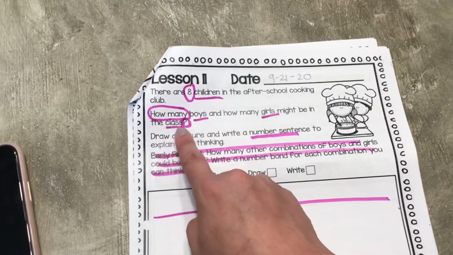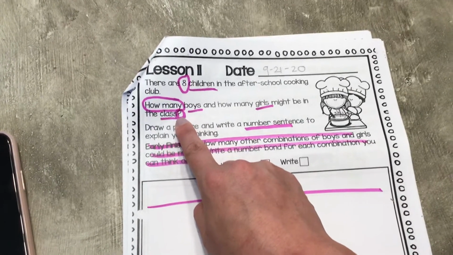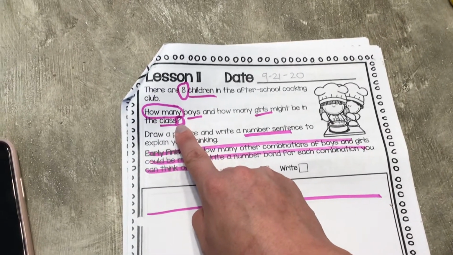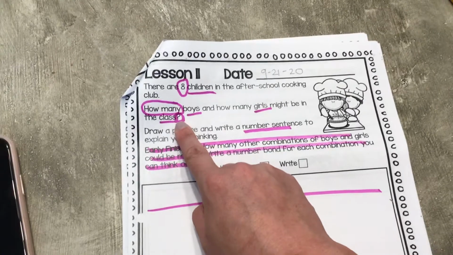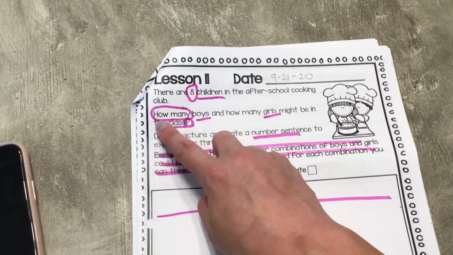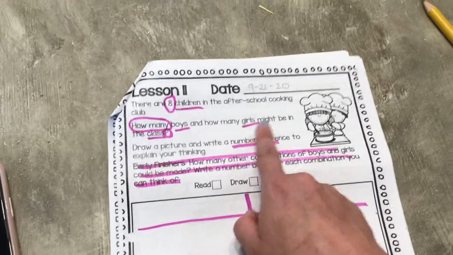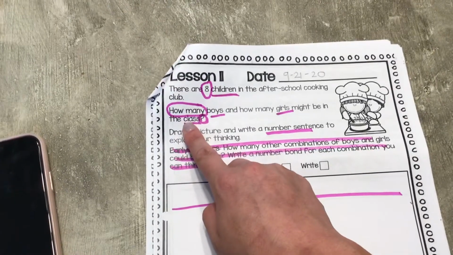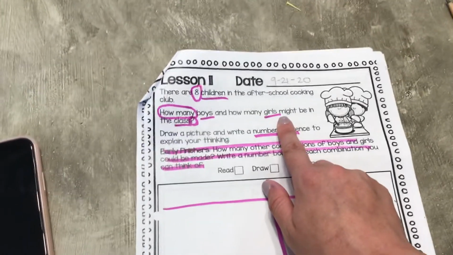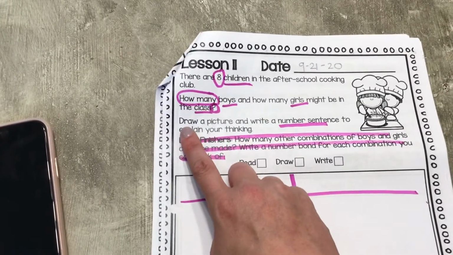Next, we're going to move on to our question. Remember, the first thing we do is always circle the what? What do we circle? Question mark. You're right. Okay, there's something else really important that we always circle. I tell you every single time you do a word problem, we must circle this. What is it? How many? You're right. So what they want to know is how many boys and how many girls might be in the class. Okay? So if we want girls and boys, what do you think we're going to have to do? I want you to put that in your brain and start thinking about what we're going to have to do.